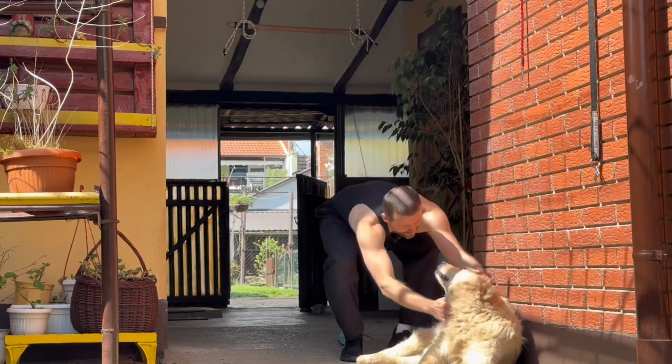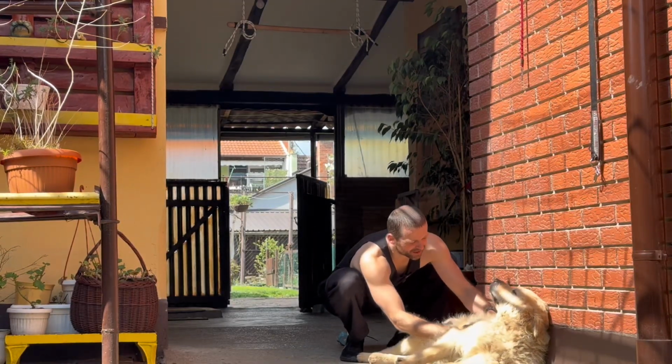My lovely Bella. She's sunbathing, enjoying the life.